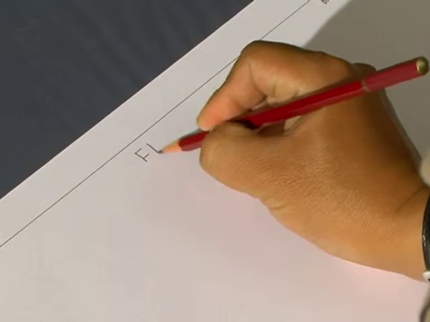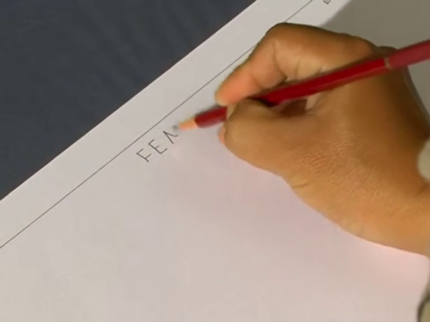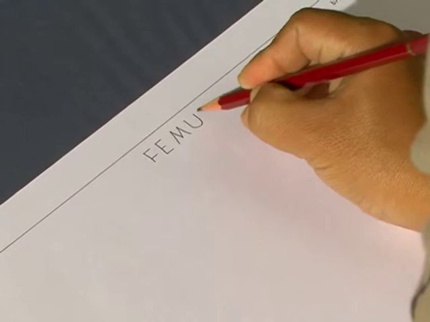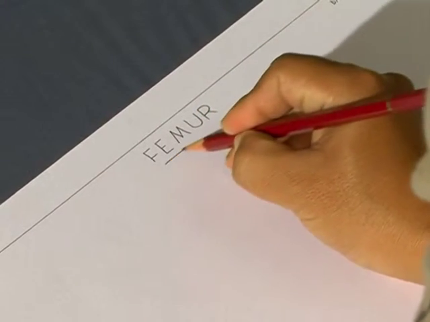Then in the middle, below the border line, you write down the name of the bone which is to be drawn by you. Then you have to virtually divide the page into different sections where you have to draw the different views of the bone.